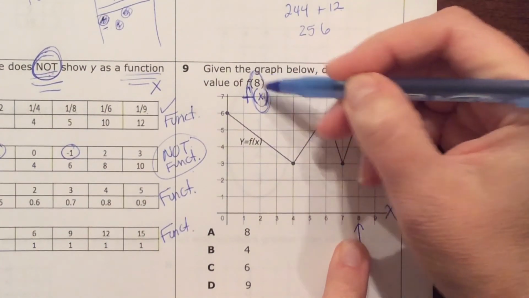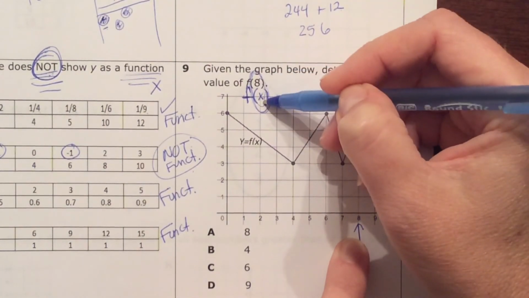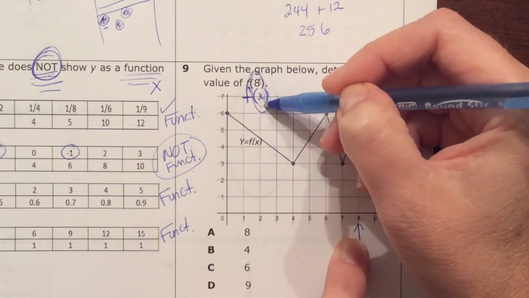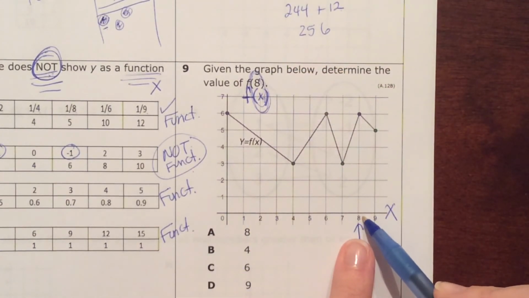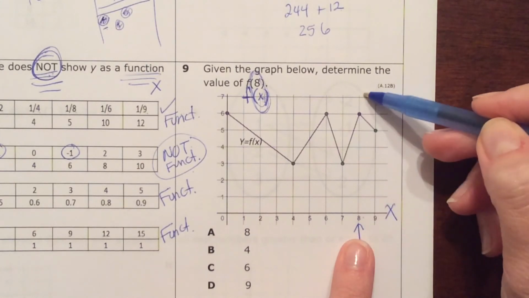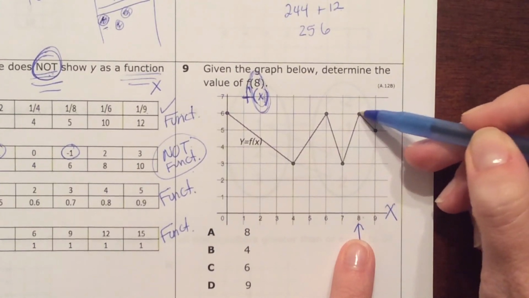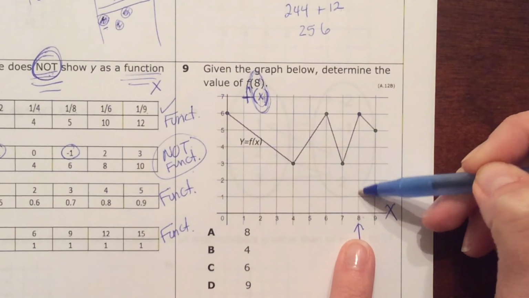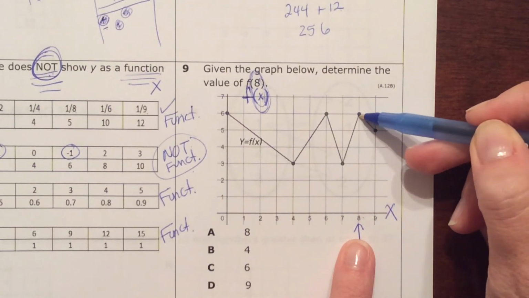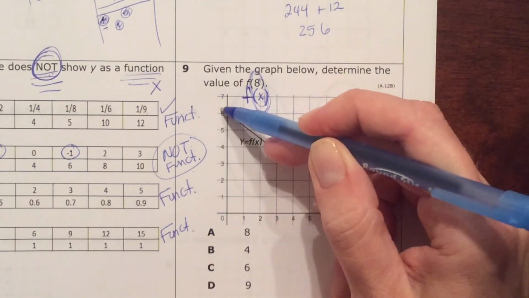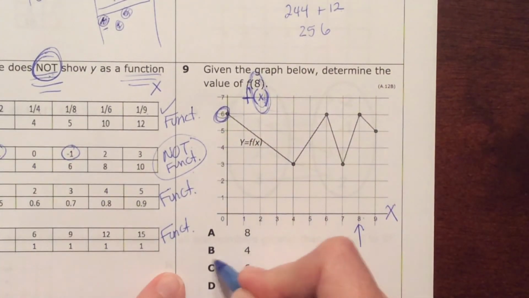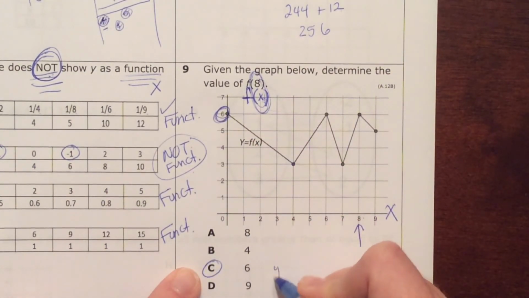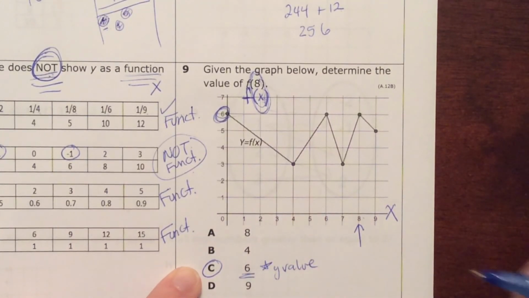So this is our sideways number, our number that goes left and right, our horizontal value on the x-axis. Now you're going to tell me how far up to get to this part of the graph. So we're going to count 1, 2, 3, 4, 5, 6. And yes, that is a 6. Our boxes are counting by ones. So then 6 is our y value. And so the answer is C.